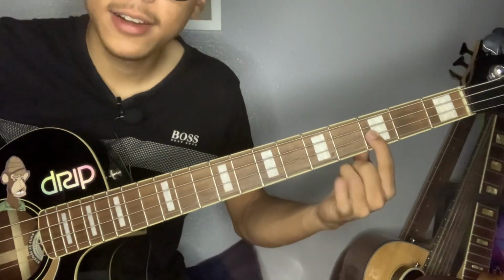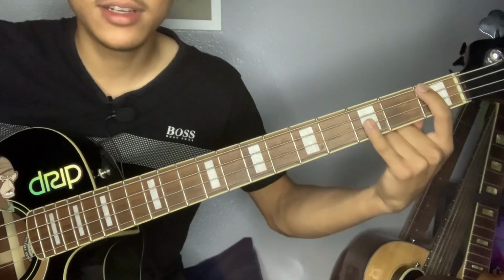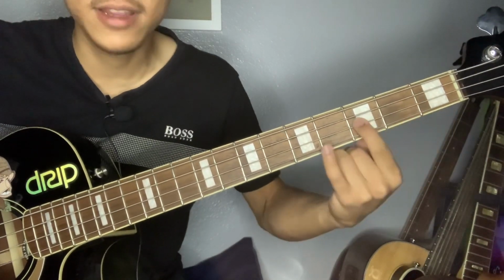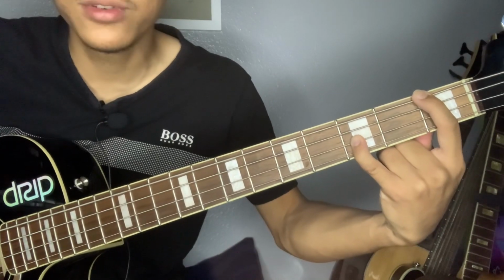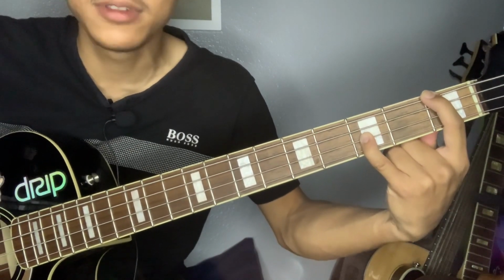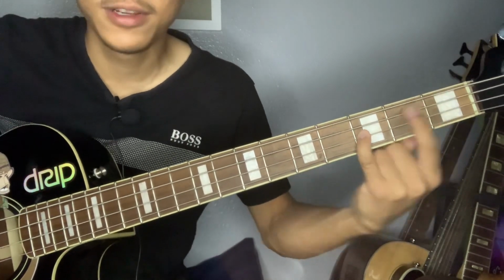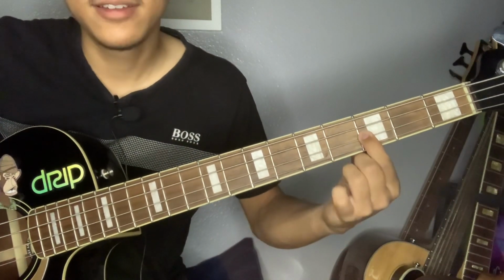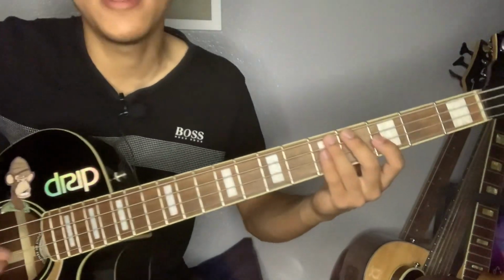Just like I said previously, anything like this, 2 strings down and 2 frets down, is going to be the same note. They're just different octaves. This is a lower octave than this one. I'm trying to explain but not confuse you guys, I'm sorry.